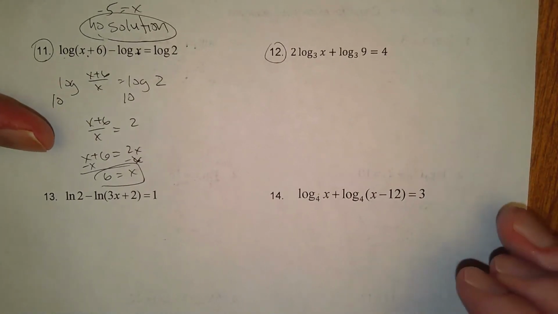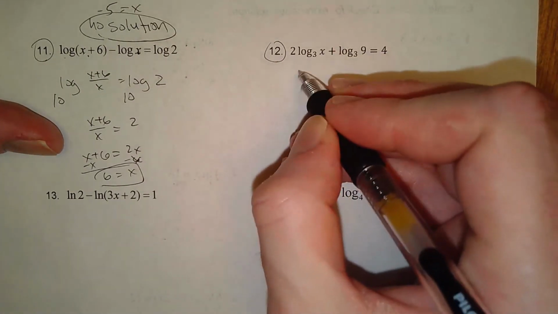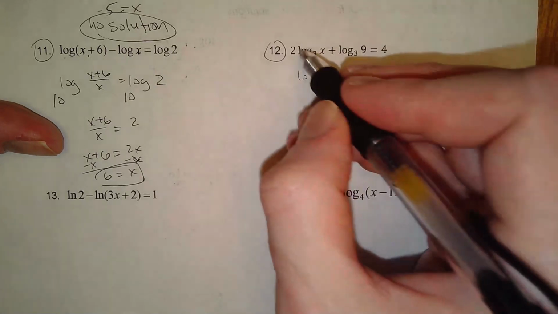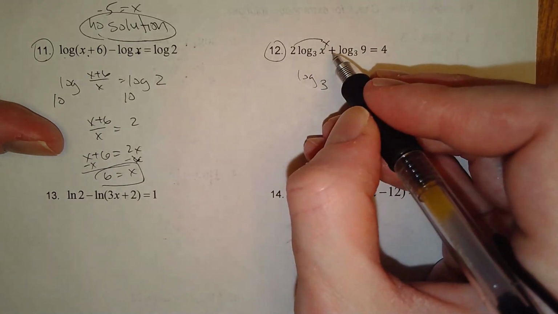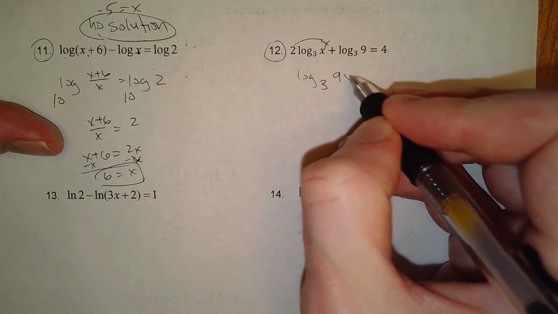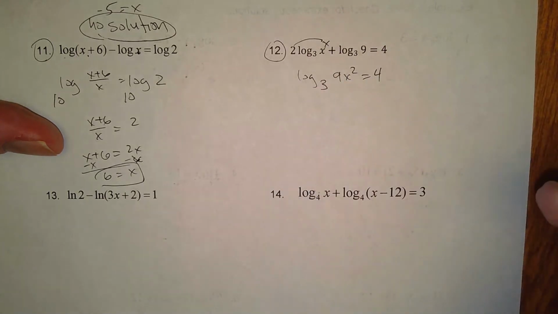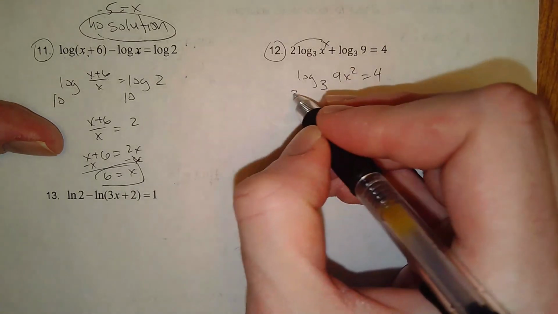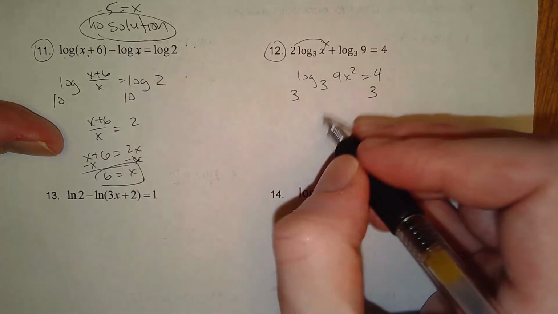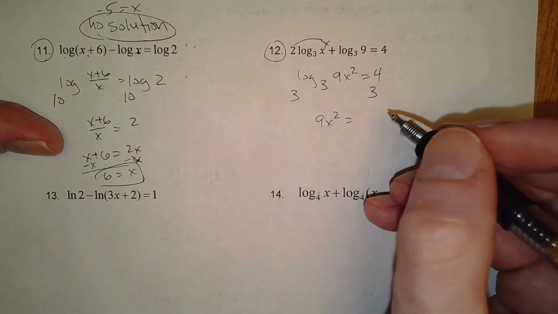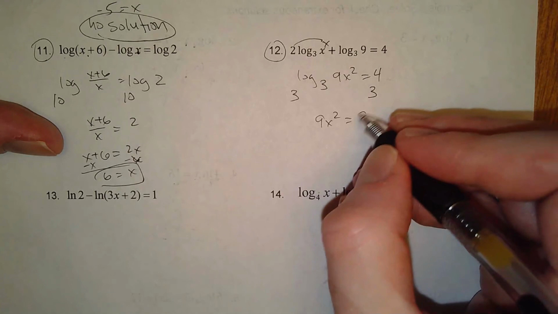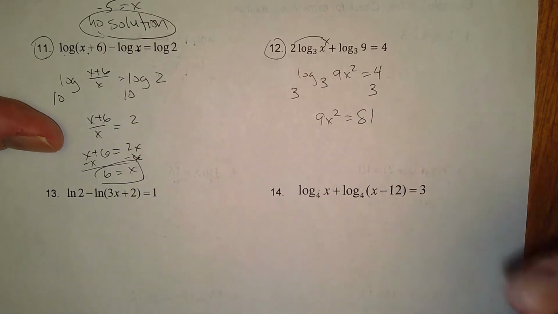Again, make sure you condense everything completely. These are both log base 3s. I'd have x squared times 9, so it'd be 9x squared would equal 4. The base that's going to help me out here is 3. So I'd have 9x squared on the left side. 3 to the 4th power is 81. And I'll go ahead and solve.